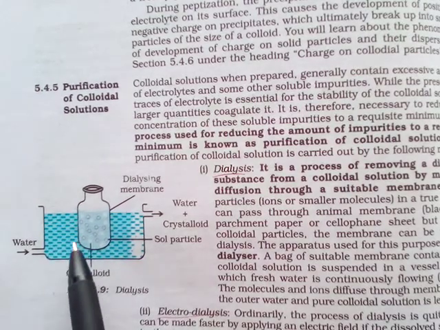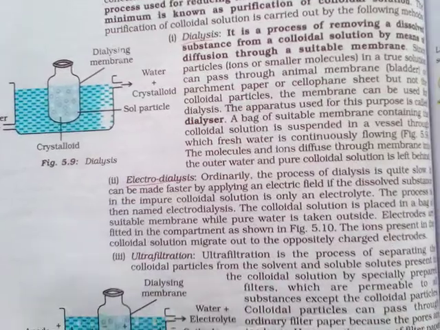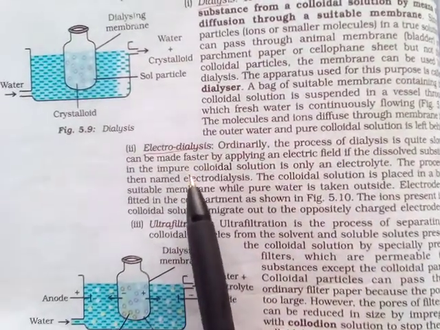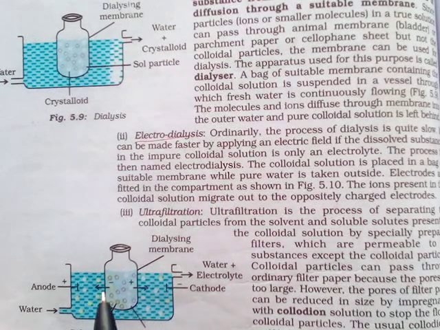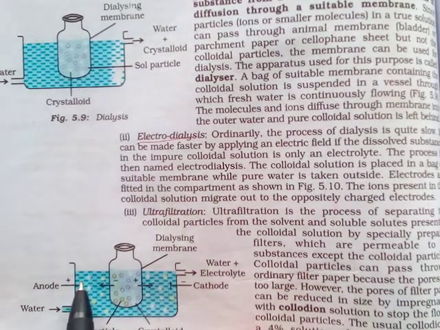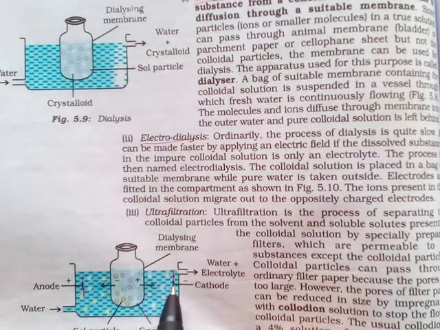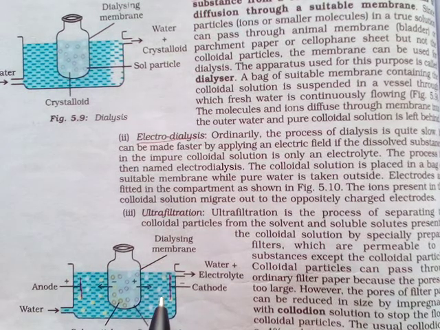Now the process can be sped up, and that is known as electrodialysis. You can refer to it here. In this case, we have the same arrangement, but we'll add two plates here. One is the positive plate, called the anode, and the negative plate is the cathode.